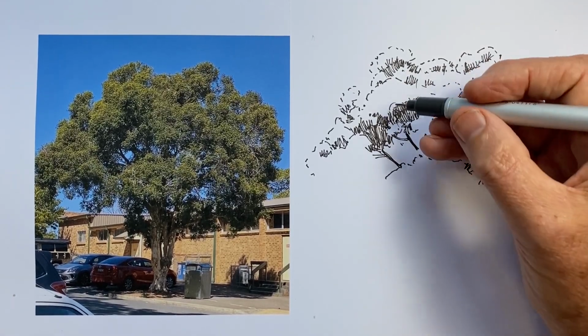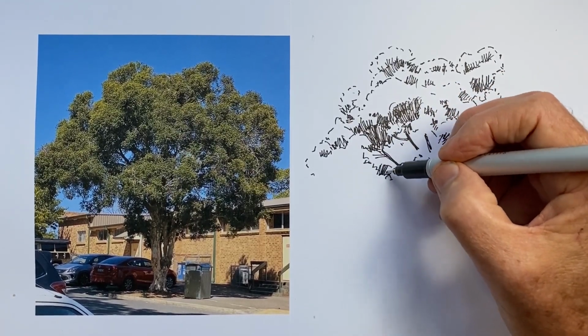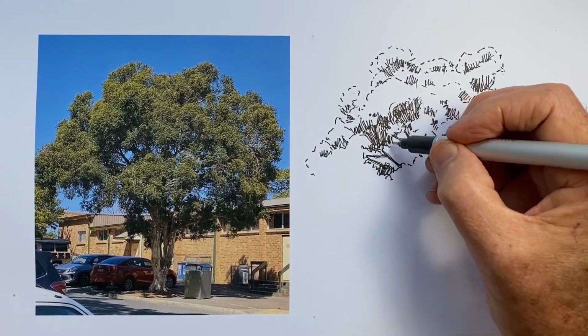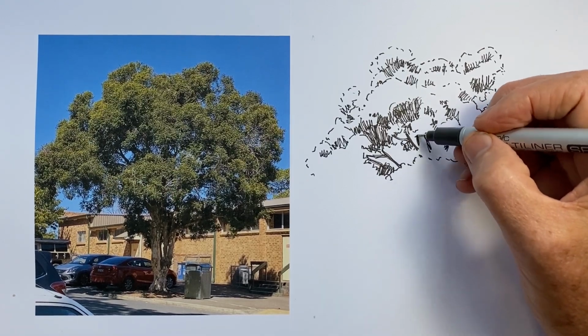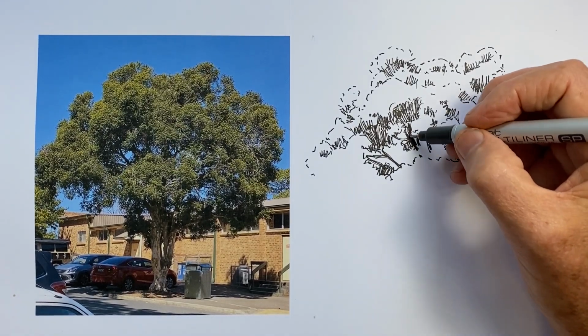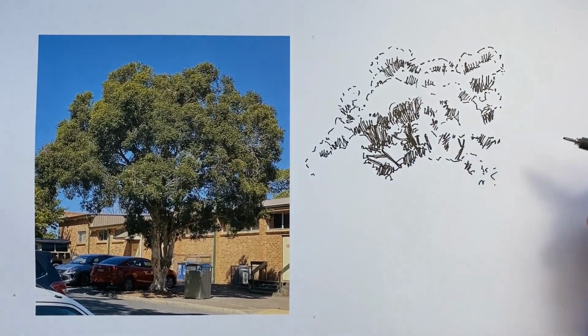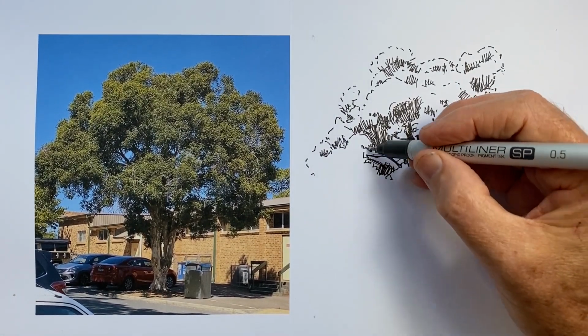It's much easier in a painting where we have this wonderful, brilliant blue sky to show all of these holes that are punched through the canopy. It's a bit harder with line to know exactly what's sky and what's a bit of leaf canopy that we haven't put darker tonal value on.